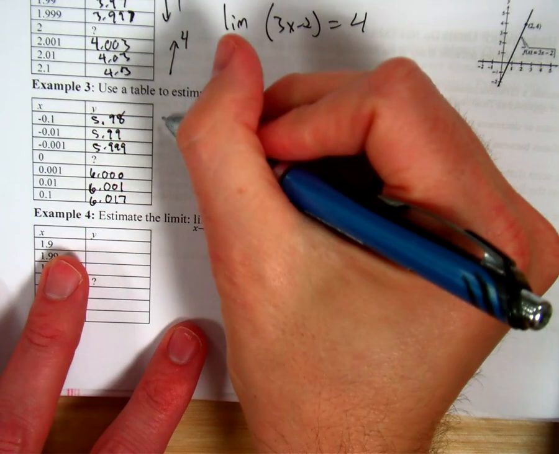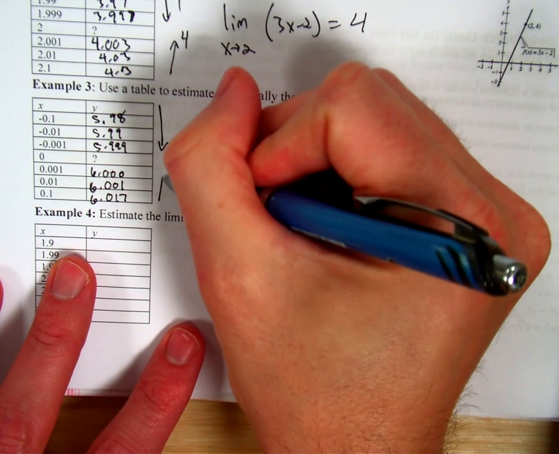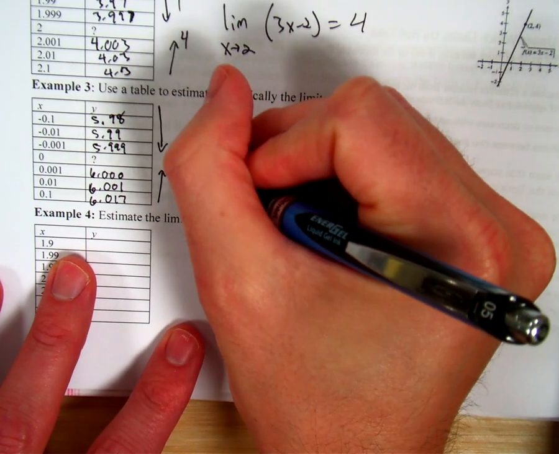And as those squeeze down, we should be getting closer to 6.